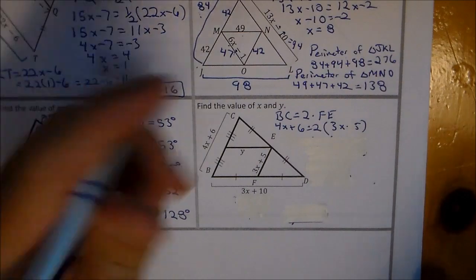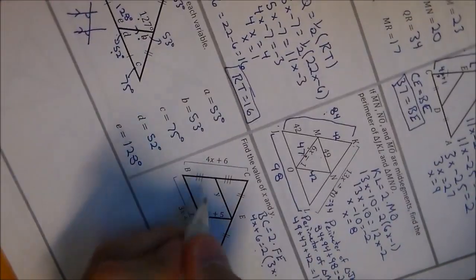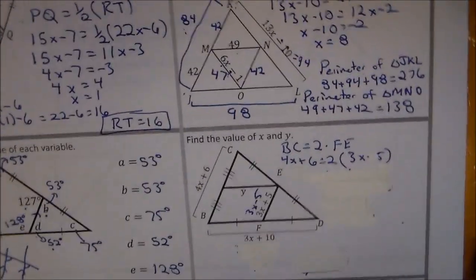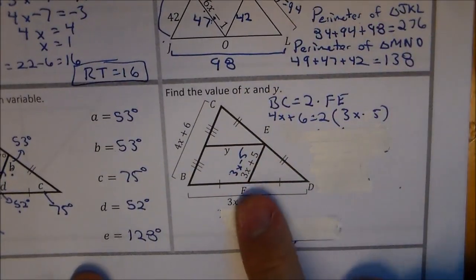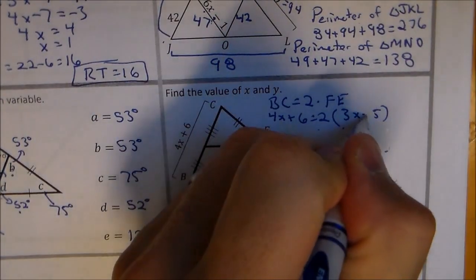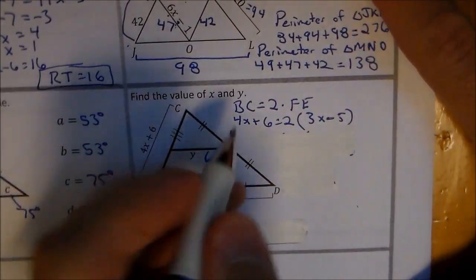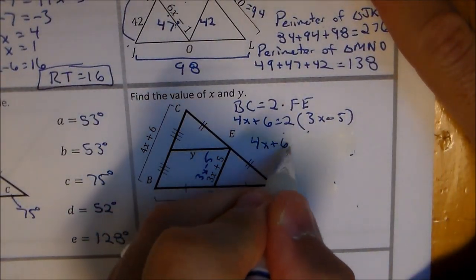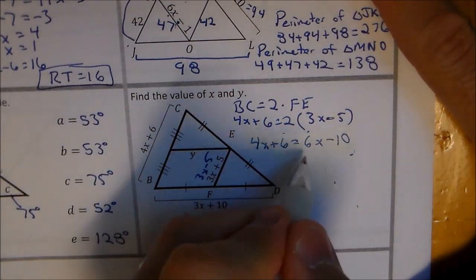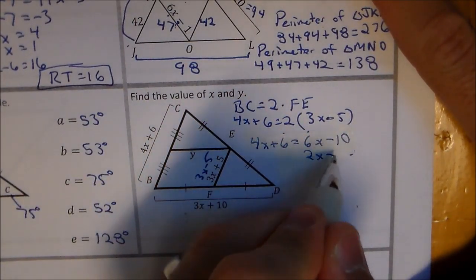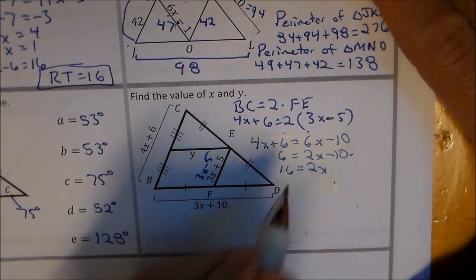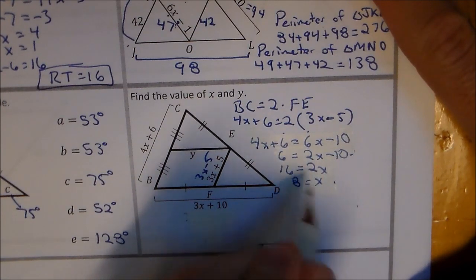Now, upon further review, your notes may say here that 3x is actually negative 5. So I'm going to solve that way as well, just to clear it up if that's the solution. So we're still going to do the same thing. BC is equal to 2 times FE. But now when we make it negative 5, we're going to get 4x plus 6 equals 6x minus 10. By subtracting over the 4x, we get 2x minus 10 equals 6. We then add 10 over to get 16, and x equals 8.